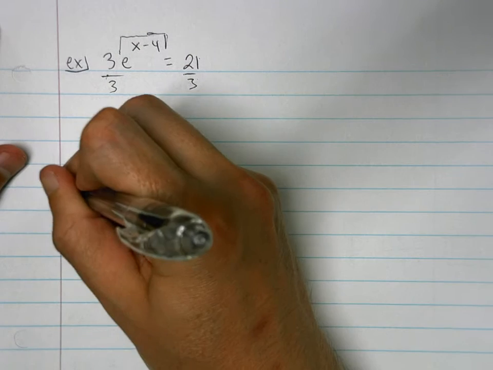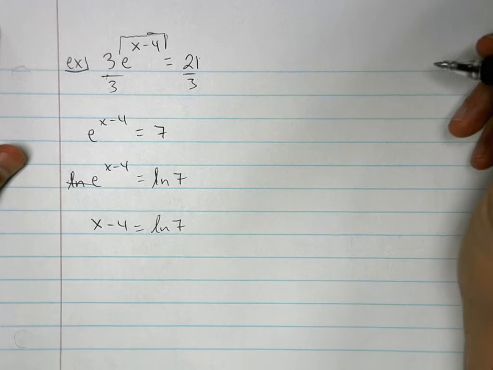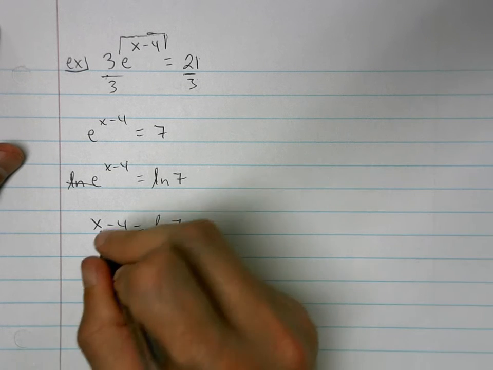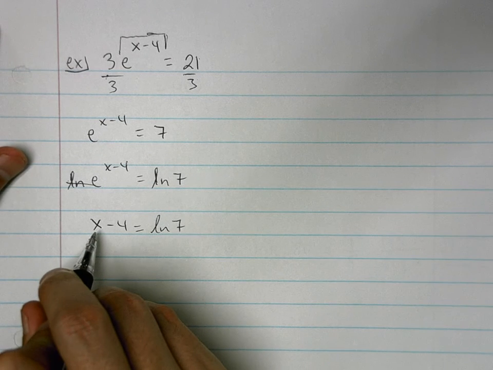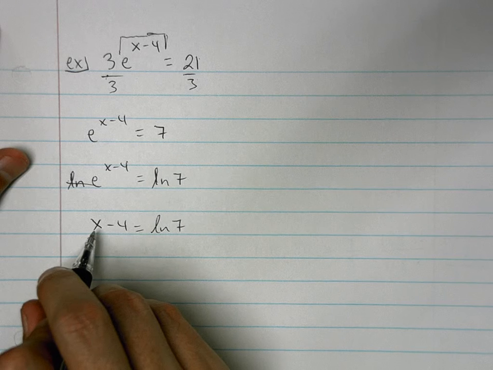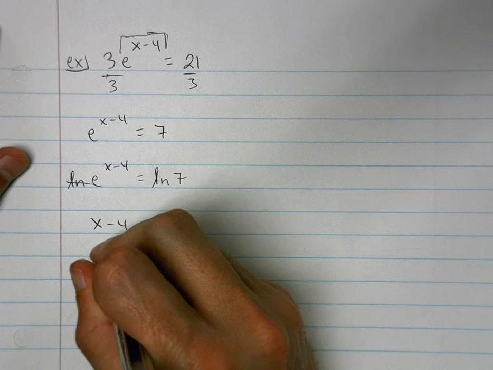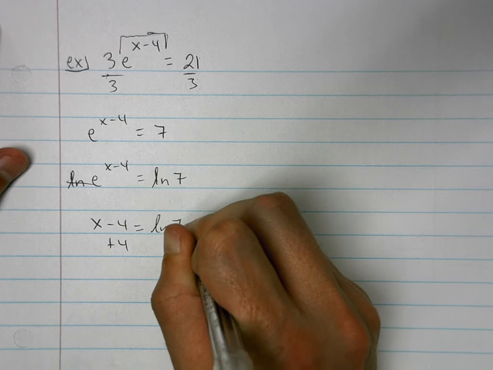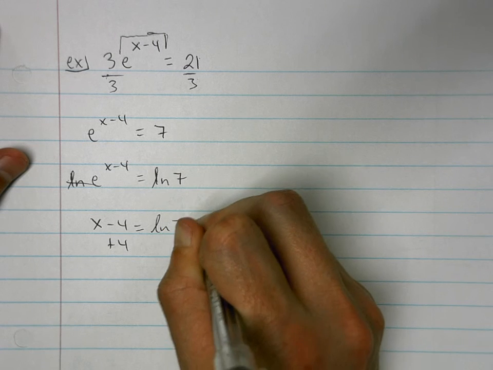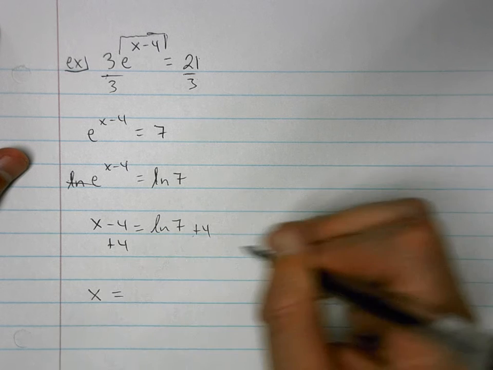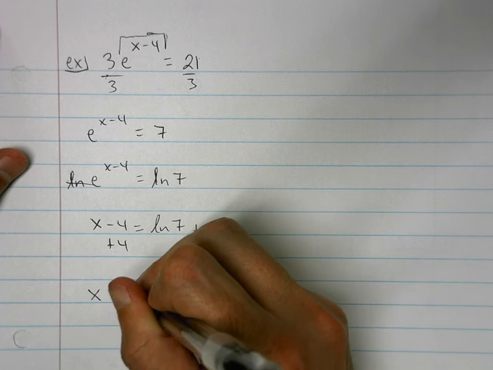Change this so they don't look like ones. And I still want to get x all by itself. So the opposite of minus 4 is plus 4. I add 4 to both sides. I get x equals the ln of 7 plus 4.